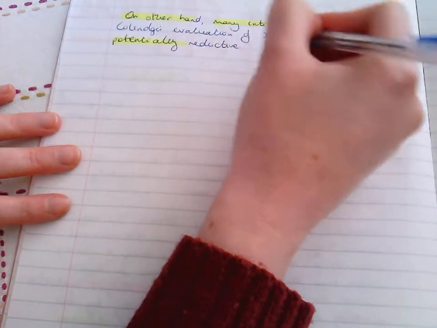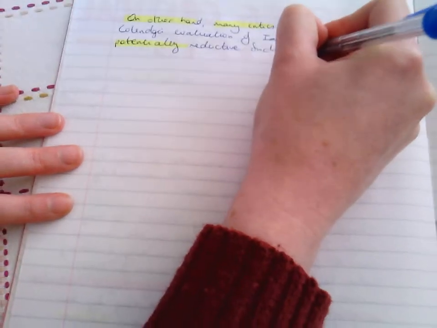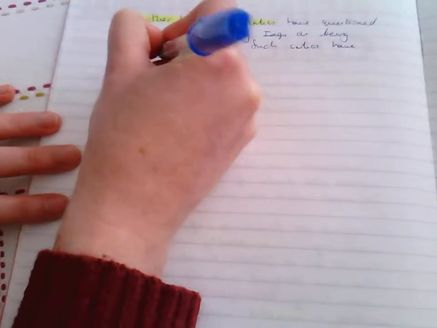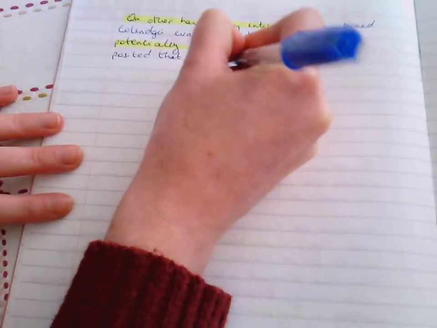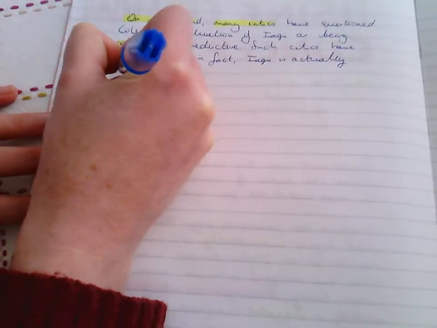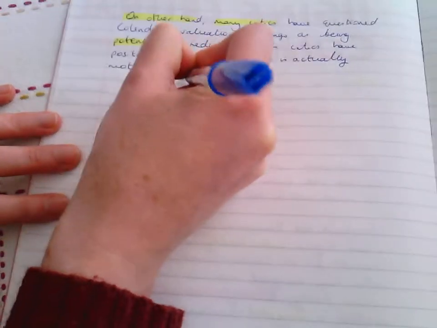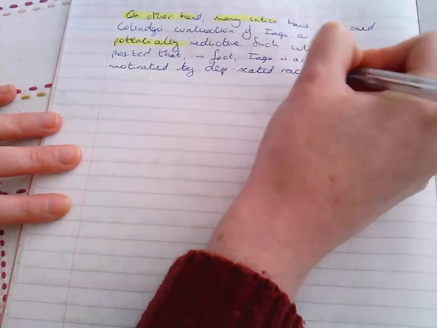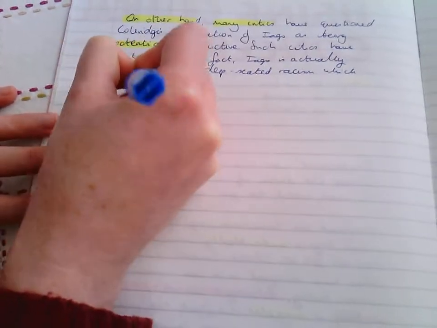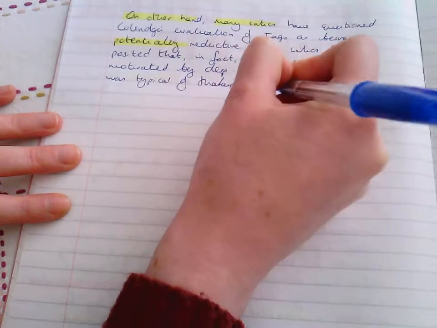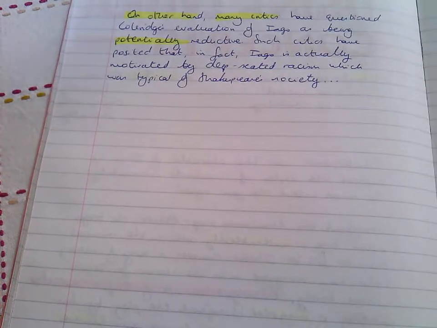So let's put here, such critics have posited, what a nice word that is, have posited that in fact Iago is actually motivated by deep-seated racism, which was typical of Shakespeare's society. Okay, so I'm moving to consider a whole different line of argument here.